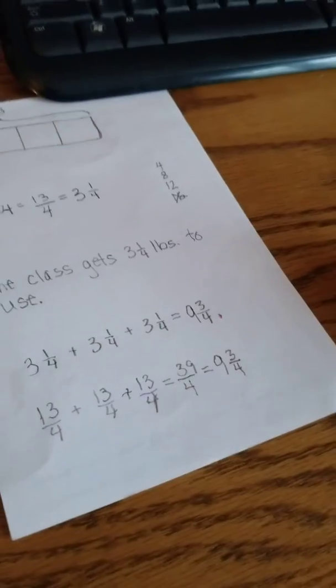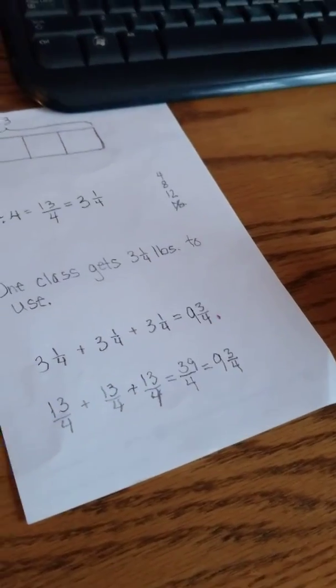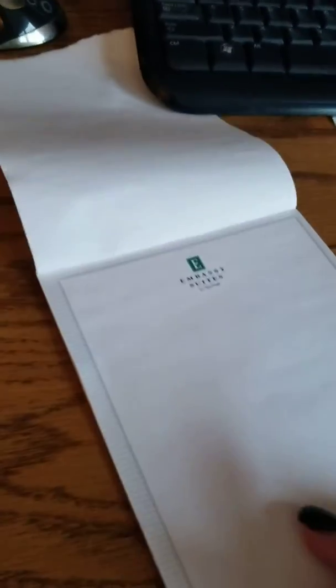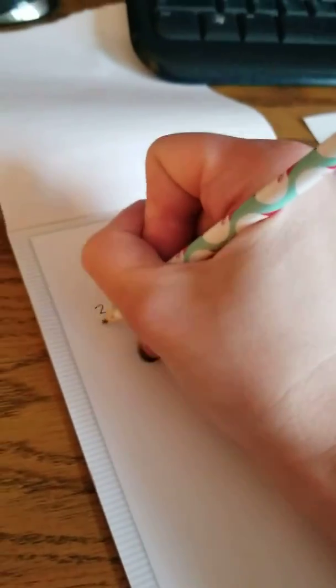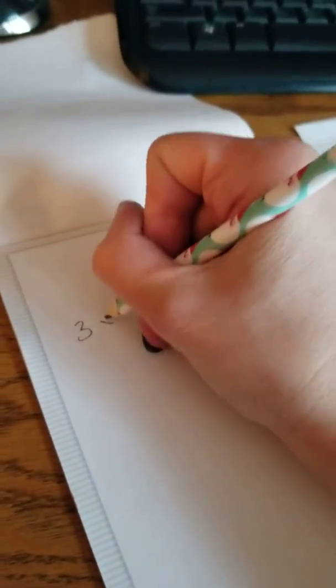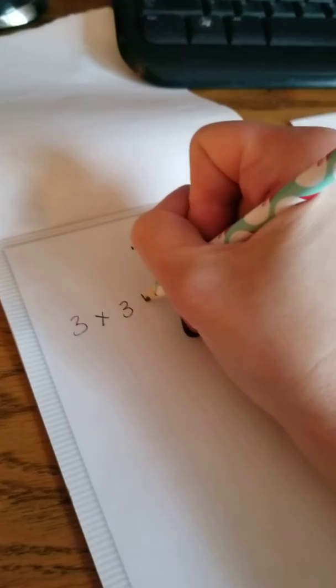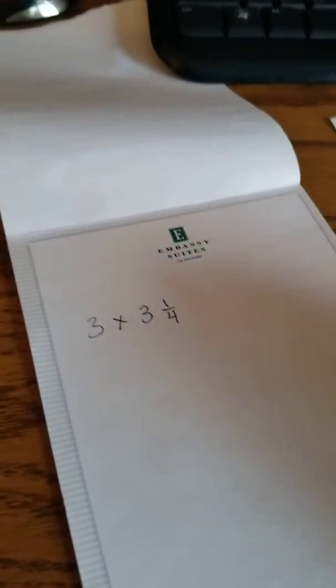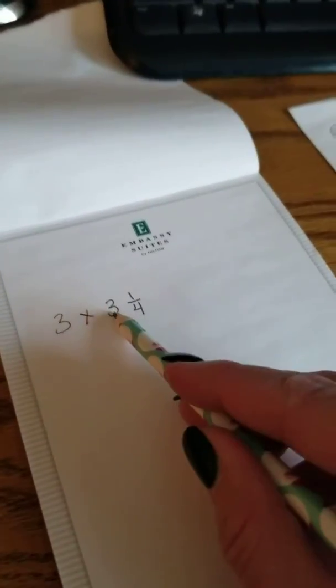If you wanted to try something to challenge yourself, you could do a multiplication sentence. Okay. On another piece of paper, that would look like 3 times 3 1/4. Okay. Now, what we hadn't learned yet is that we can't just do 3 times 3.